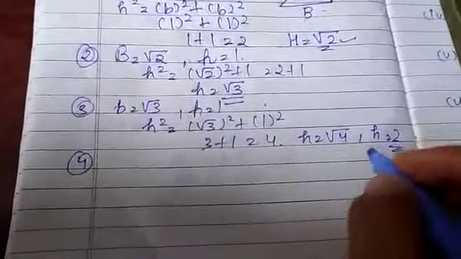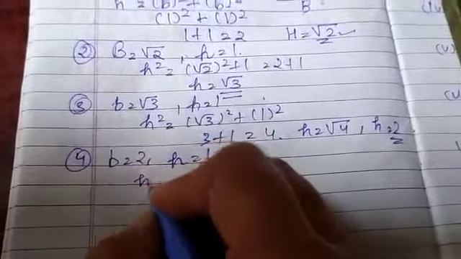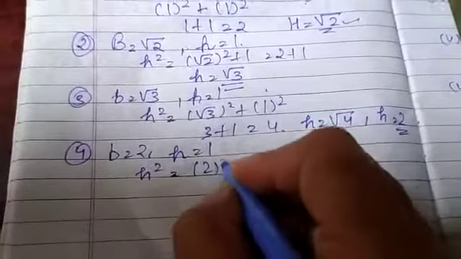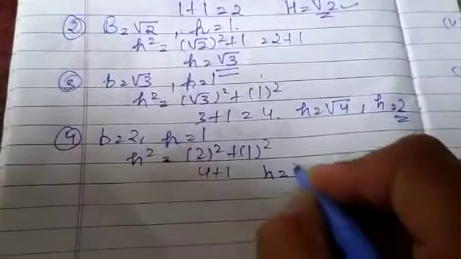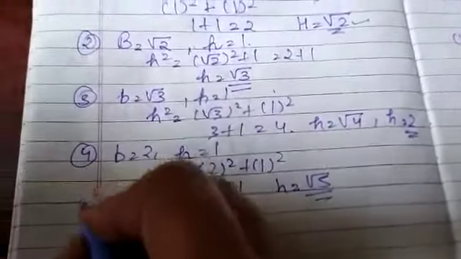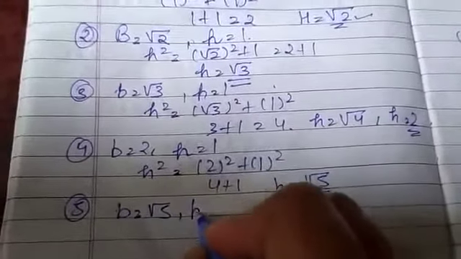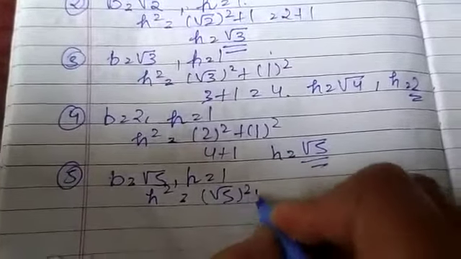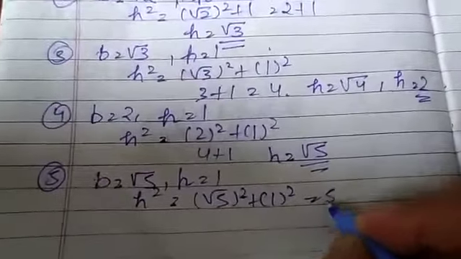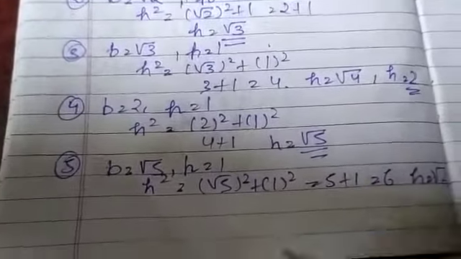Same thing will repeat. Now base will be 2, perpendicular will be 1. So hypotenuse is equal to 2 square plus 1 square. So this will be 4 plus 1. So hypotenuse will be under root 5. Now fifth one. Now base will be under root 5, perpendicular will be 1. So hypotenuse square is equal to under root 5 square plus 1 square. So 5 plus 1, that will be 6. So hypotenuse is equal to under root 6.